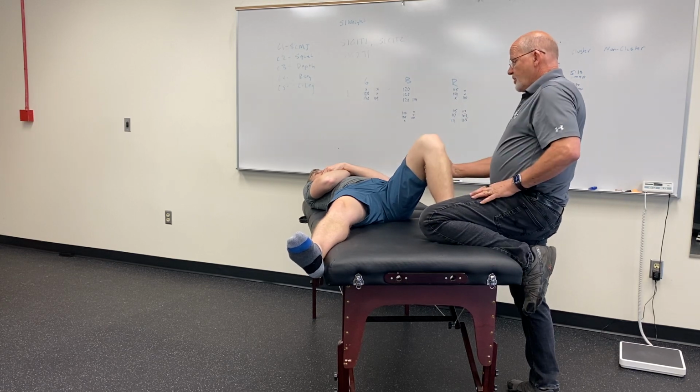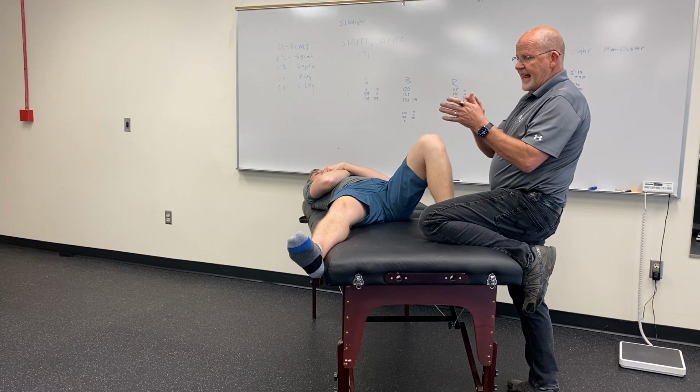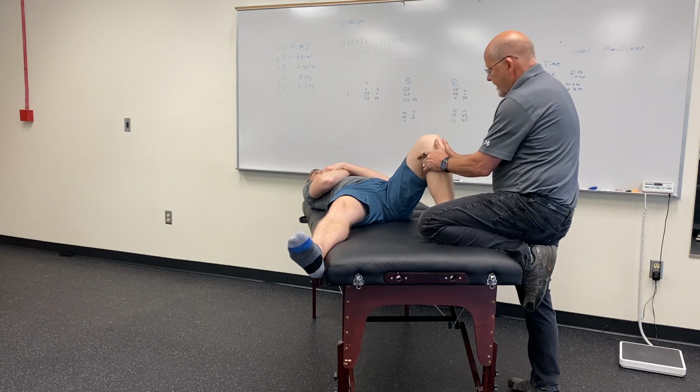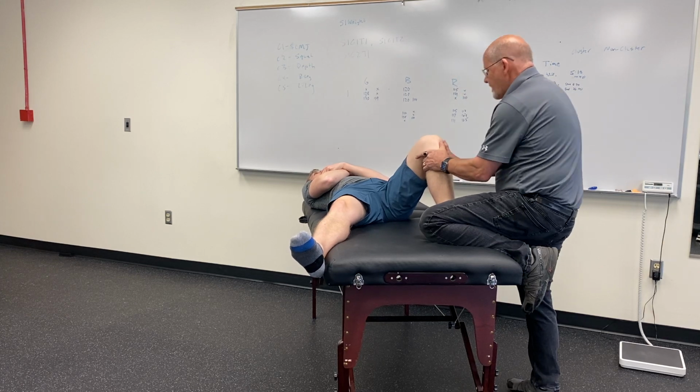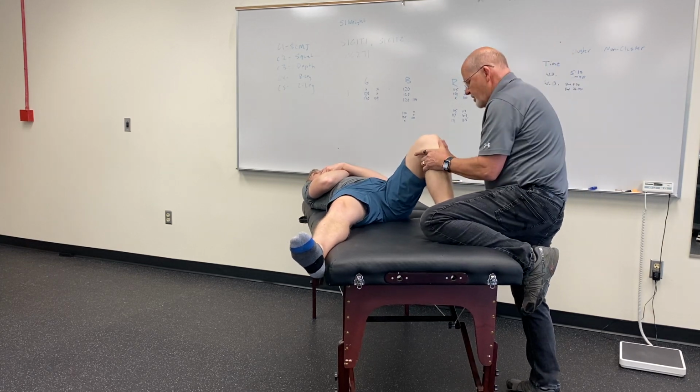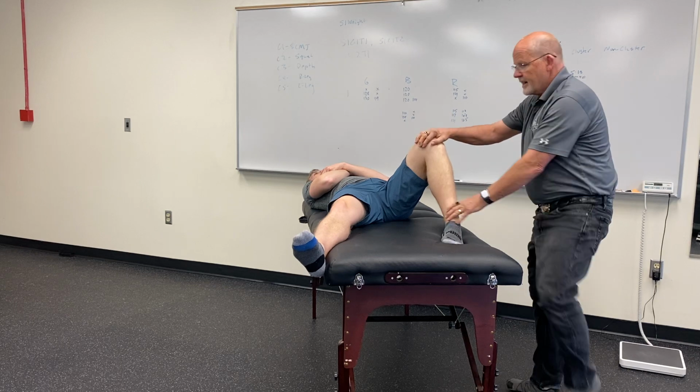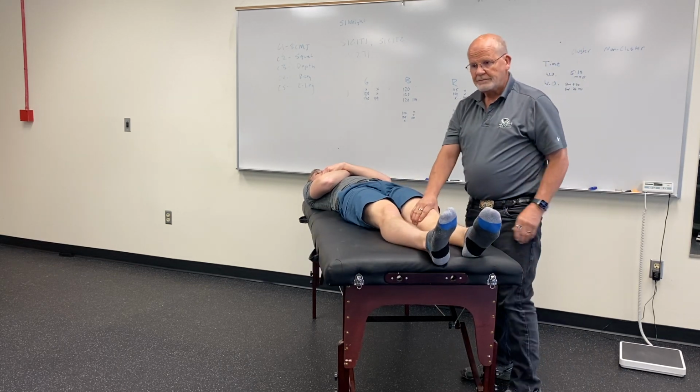To check the posterior cruciate is just the opposite. Heels of the hand, we're going to push on the flare of the tibia and the tibial tuberosity, pushing posterior. Anterior, posterior for the posterior drawer. That is for the cruciates.